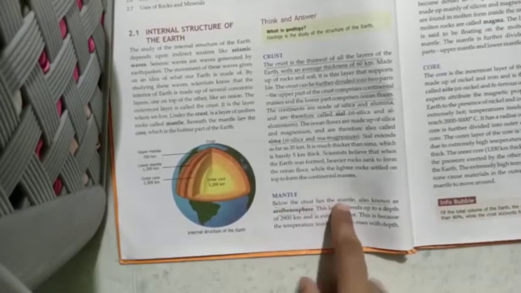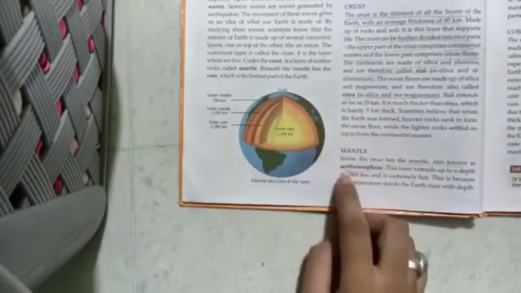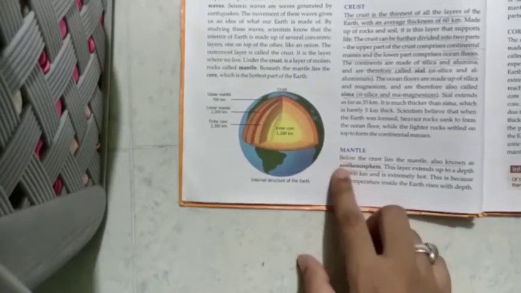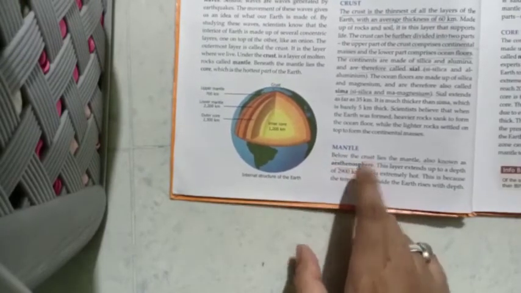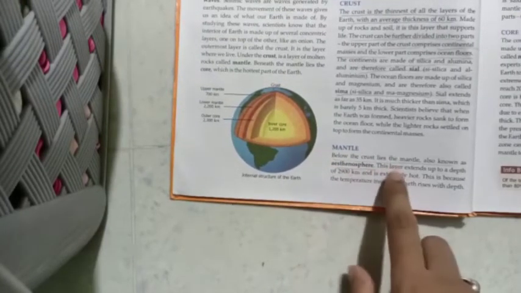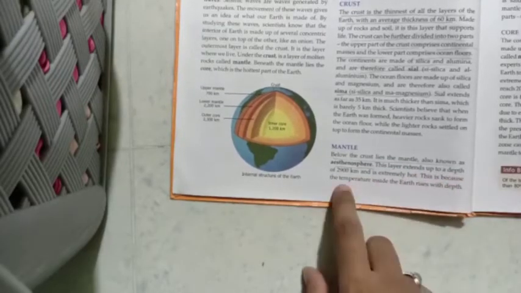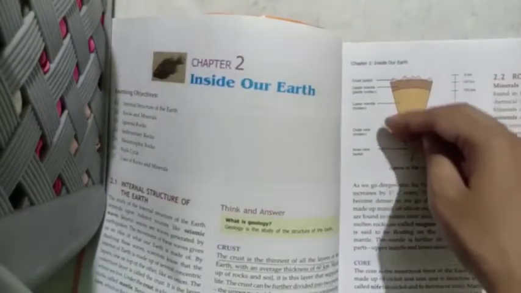Next is mantle. Below the crust lies the mantle, also known as asthenosphere. So at first you got the crust, the outer part, then as you go inside, you will get mantle. Mantle means asthenosphere. The layer extends up to a depth of 2900 km, means it goes inside up to a depth of 2900 km if you go inside the earth.